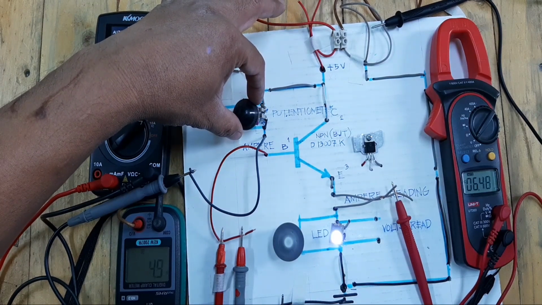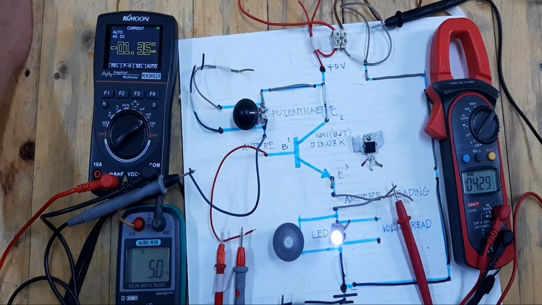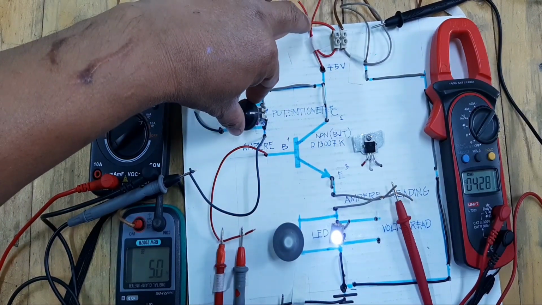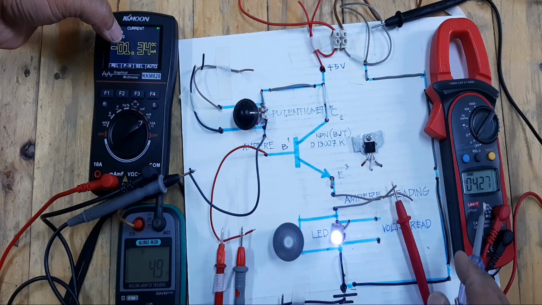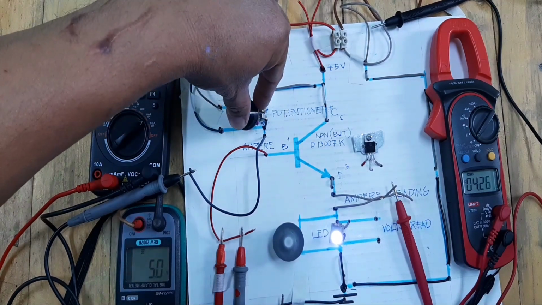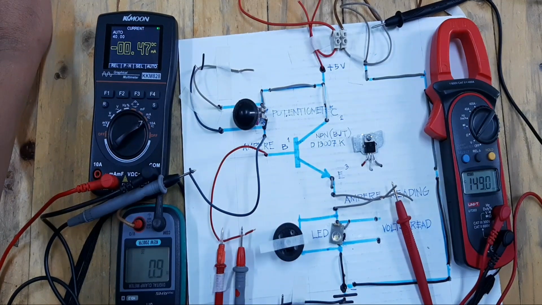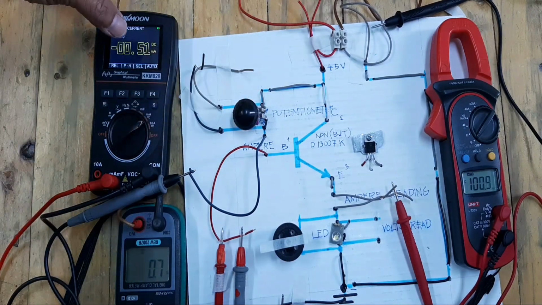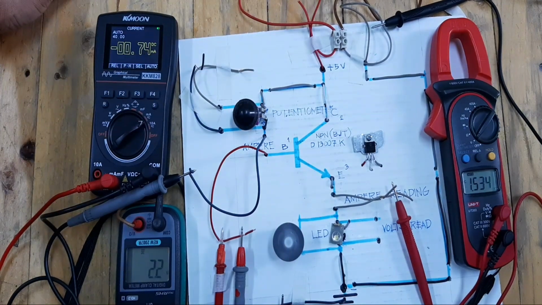So look, if we 1 point something, okay, 1.3, it will be 5 volts, then 4.2. If we decrease the milliampere, okay, 0.4, it will stop. 0.5 milliampere, then 0.7.